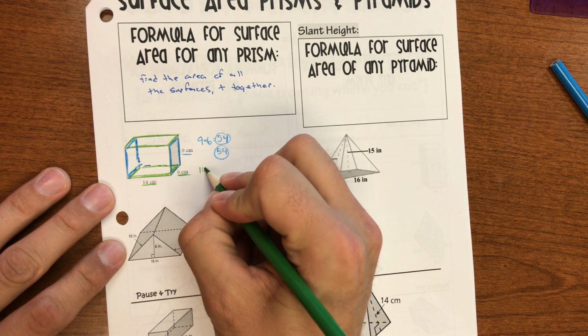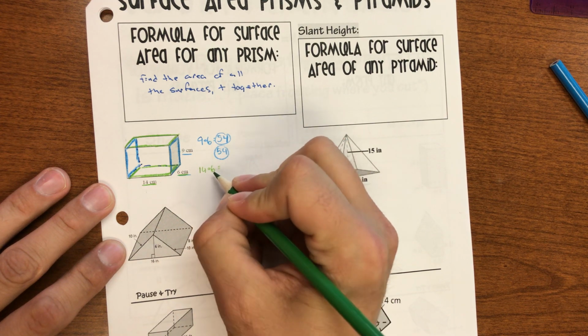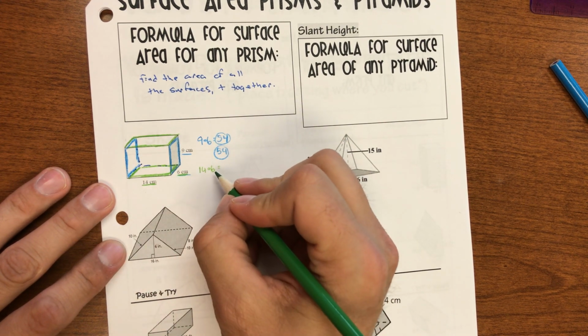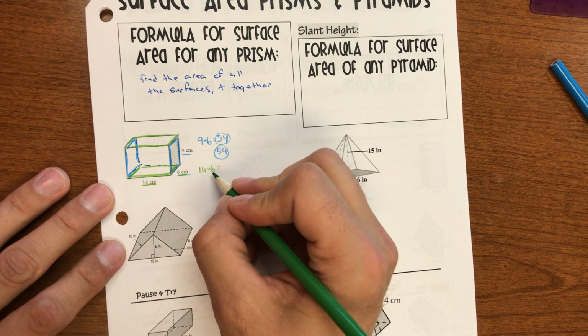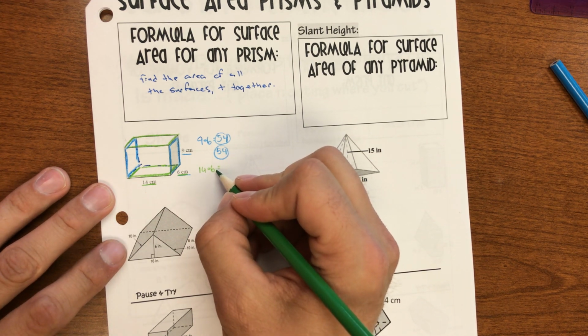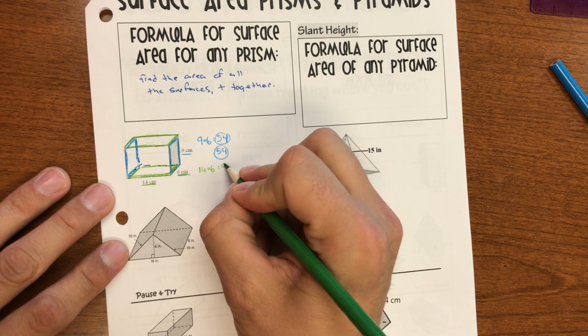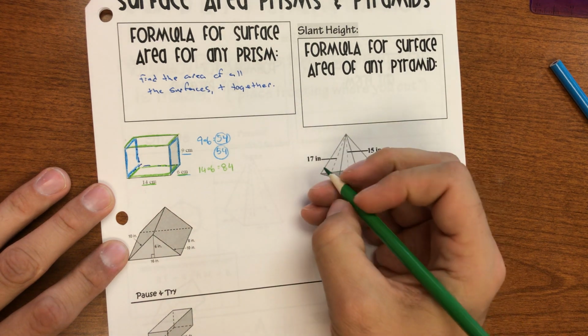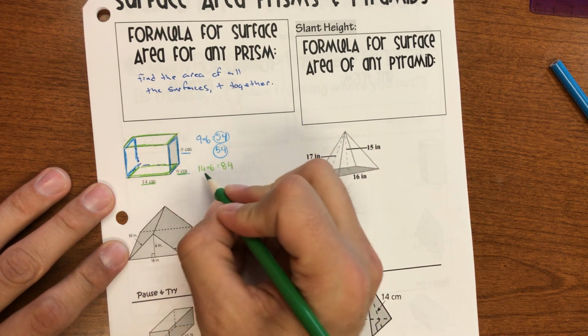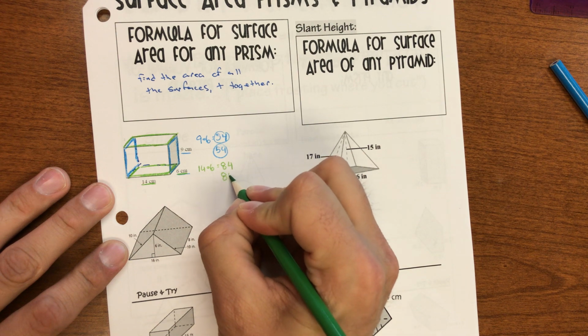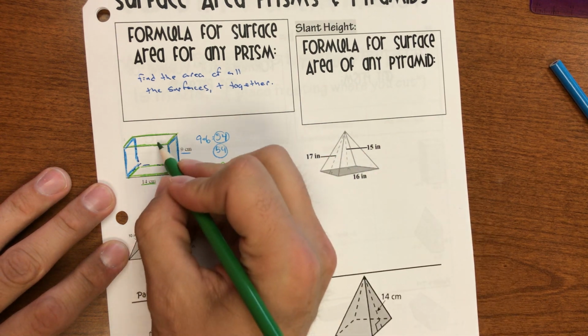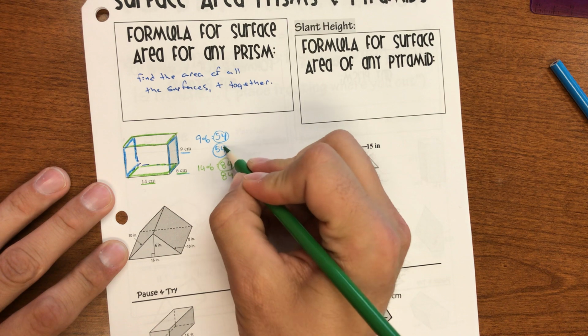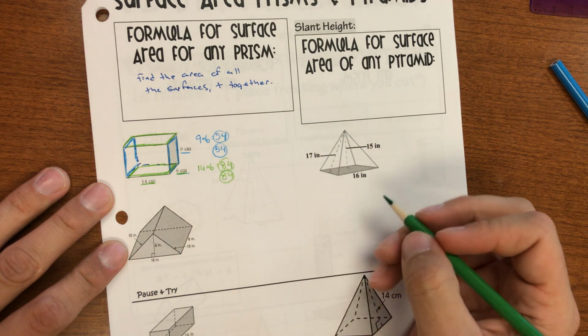So I need to do 14 times 6. And again, there's 2 of them, but we're going to start out by just doing one of them. So 14 times 6, well, 14 times 5 is 70, plus another 14 is 84. So the bottom is 84 units, and the top is also 84 units, because they're the same shape. So I've got a 54, an 84, and an 84.